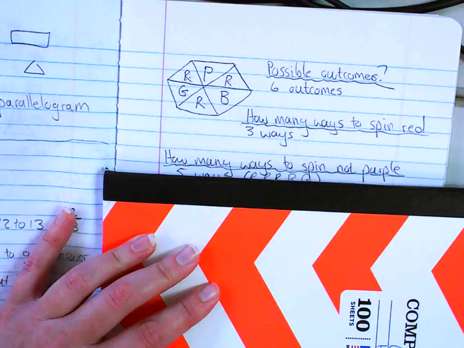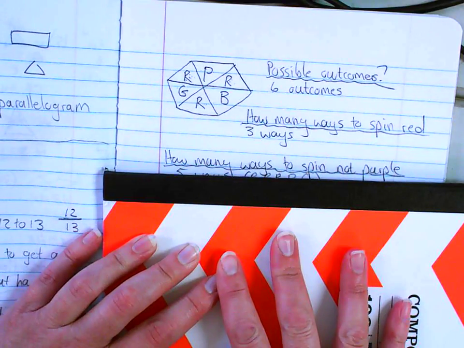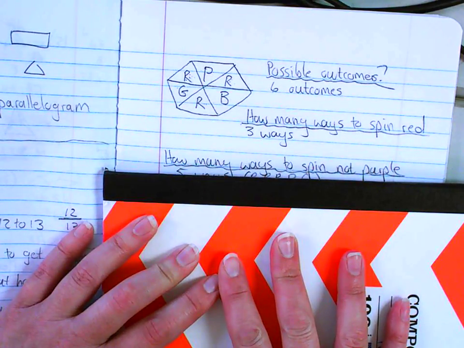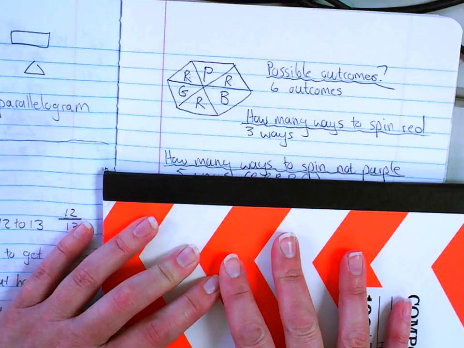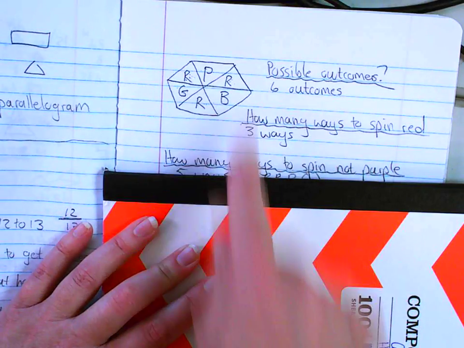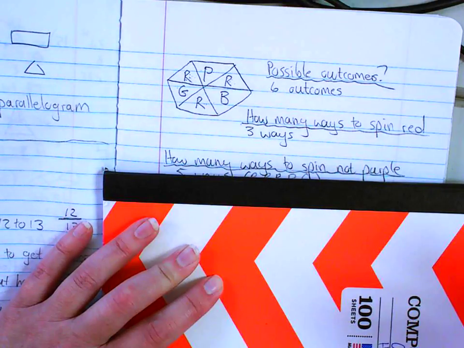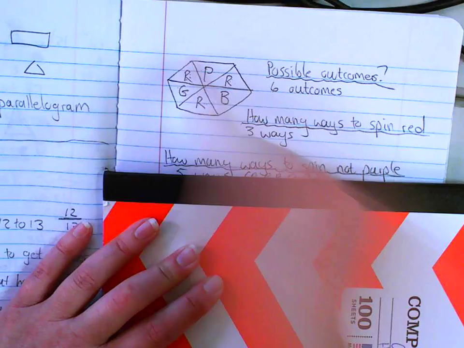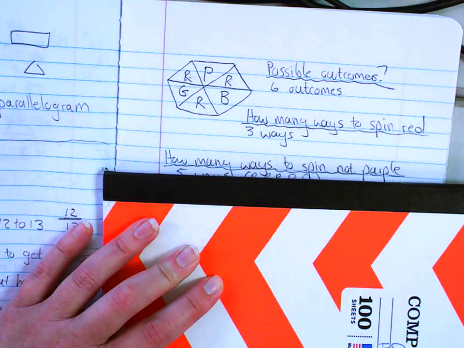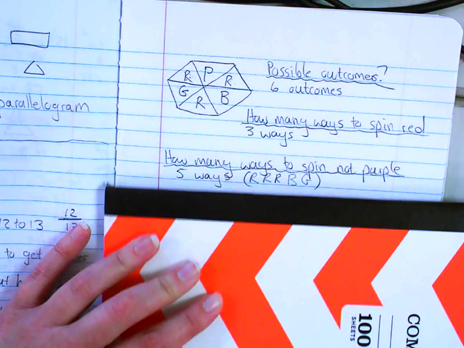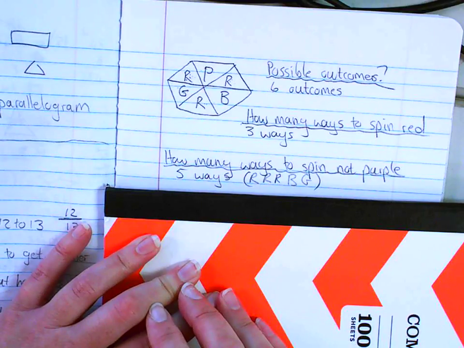Then they can come up with questions that sound a little bit kooky. It says, how many ways to spin not purple? Now, if you look up here, there's just one purple. So if I want things that are not purple, it's the rest of them, which is 1, 2, 3, 4, 5. There are 5 ways in which this could be not purple. You see that? 5 ways. And I even put in parentheses what they are: red, red, red, blue, green.